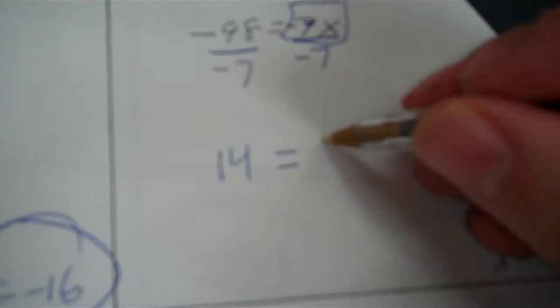Drop the equals. Over here we got -98 divided by -7. We get 14. And over here, -7 divided by -7 is 1. 1x is the same as x.